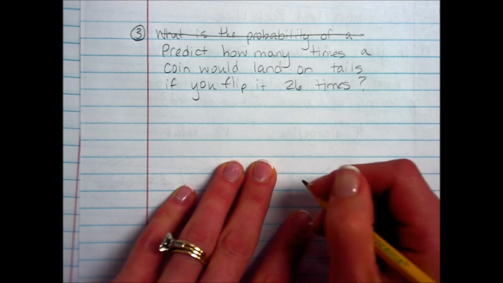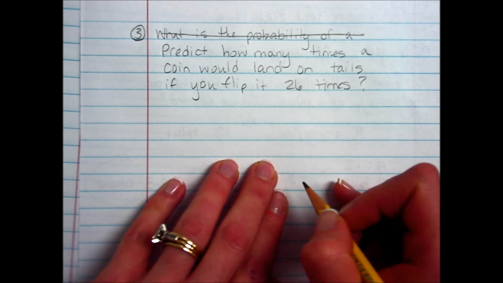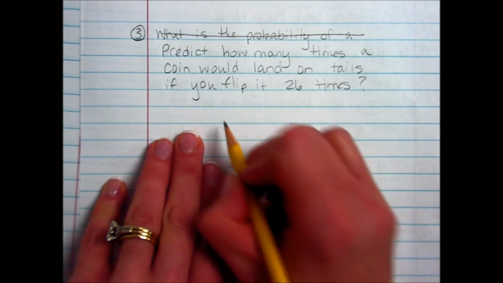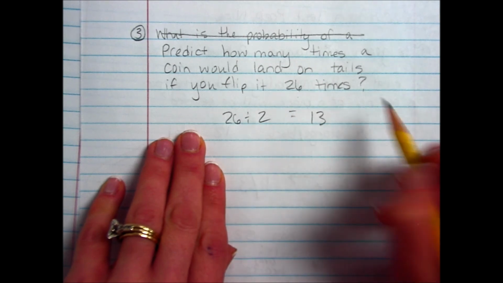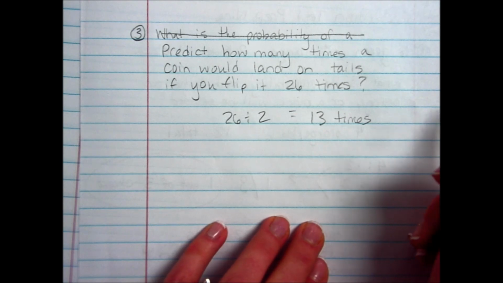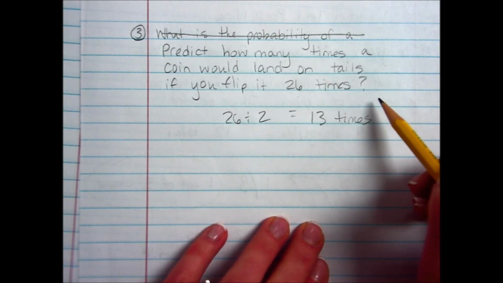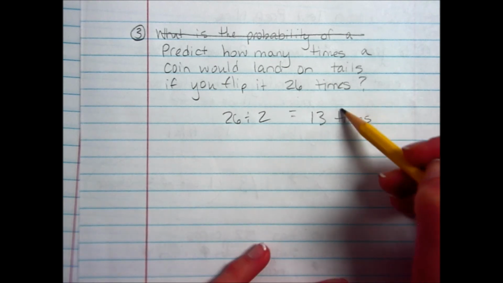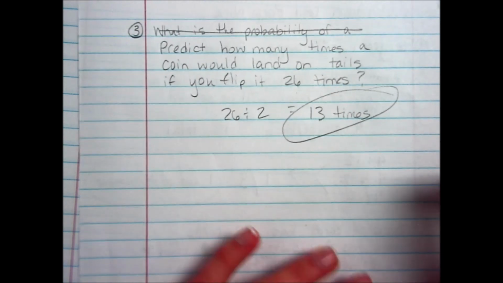Well, what are the choices on a coin? It's either going to land on heads or tails. So you've got two choices. So if I flip it 26 times, what should I do to find out the probability that it would land on tails? Just take your 26 and it's two choices. So the probability is that it would land on tails 13 times. So when you have a prediction problem like this, like let's say you have a dice or a number cube that has 6 sides, you just take the total number of times you roll it, divide it by 6 if you just have one number, like the probability it'll land on a 5 on a number cube, because there's only one 5 on a number cube. Okay. All right, any questions on the coin?